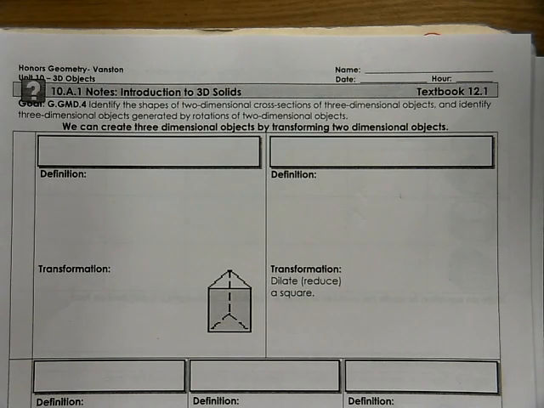In unit number 10, we're going to study 3D objects. At the very beginning of the school year, we talked about one-dimensional objects, so lines and rays, those were all the one dimension. And then we talked about two-dimensional objects, circles and polygons and different things like that. And now we're going to move on to three-dimensional objects.